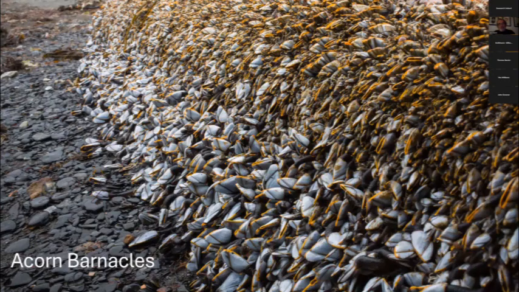So that's a quick summary whiz through some of the acorn barnacles. What we're going to do now, and spot the deliberate mistake I've made here, but that should say stalked barnacles, okay? What we're going to do now is just have a look at a few of the stalked barnacles.